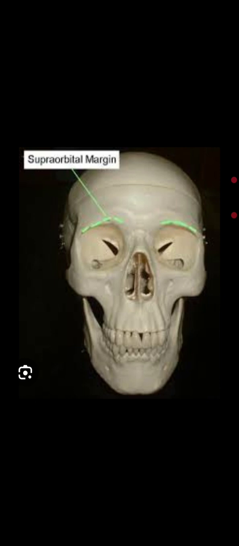Remember it however you want. Margin means rim. Supraorbital margin, eye socket rim, and it's also called the frontal bone. Now, this really gets into kinky code language for this hole in our face. I mean, it is our eye buttholes, so people are weird.